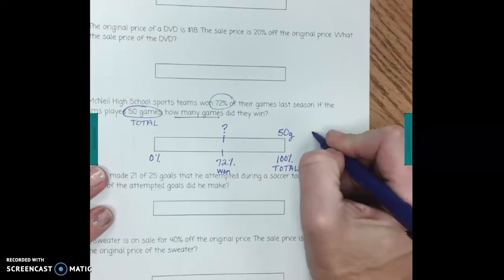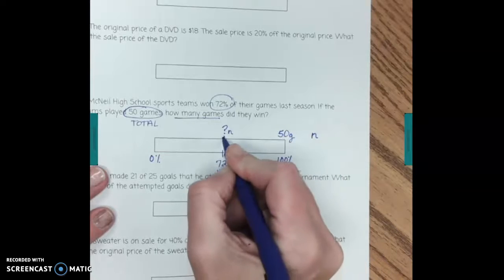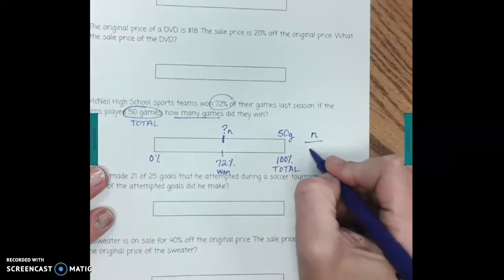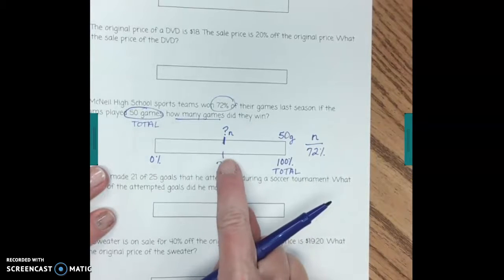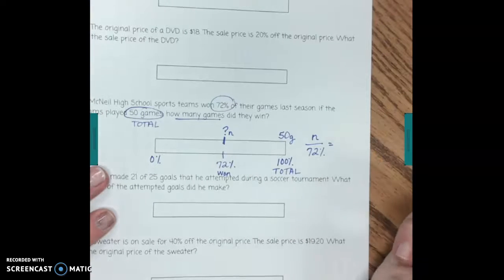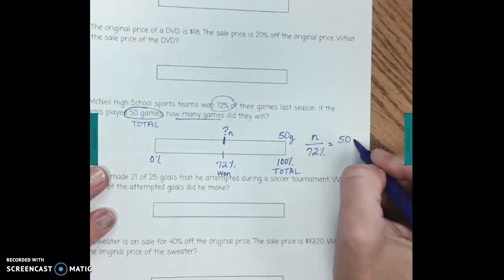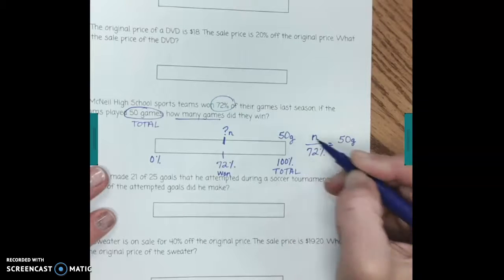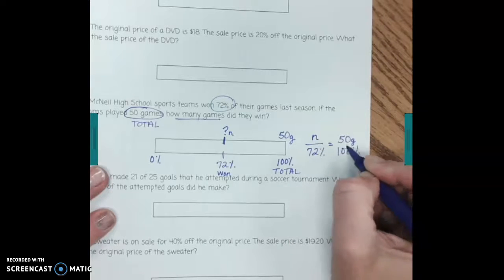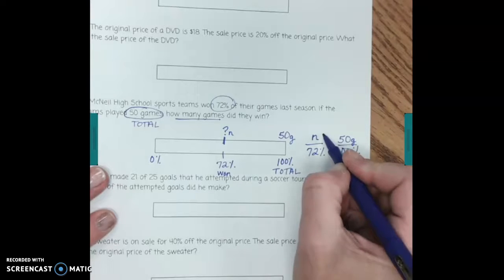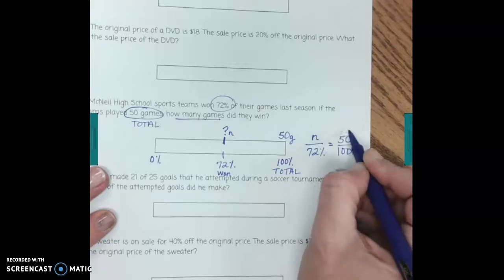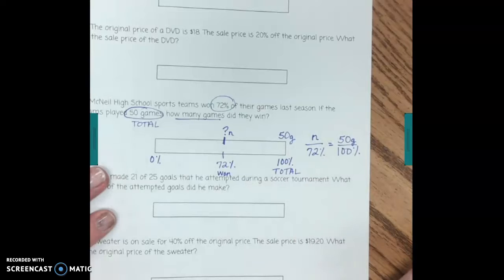So I'm going to have my variable n representing the question over 72%, n over 72%. And it's going to be equal to 50 games over 100%. Notice that my percent is across from my percent, and my mystery number of games is across from the games. So now I'm going to do this thing called the bat and ball method.